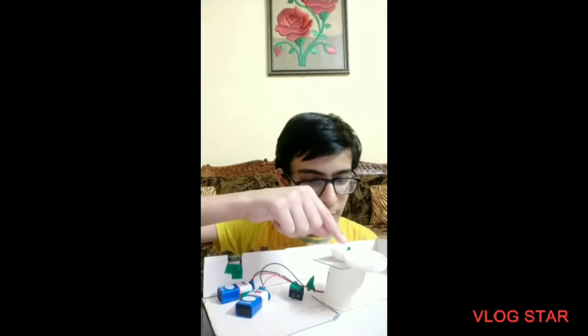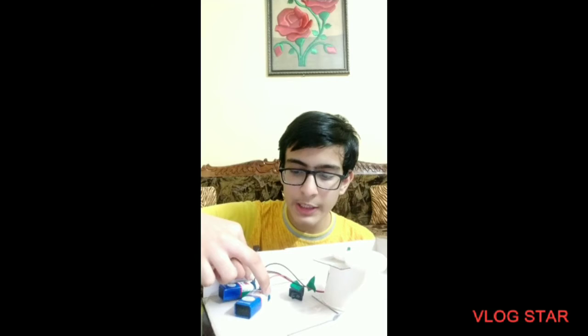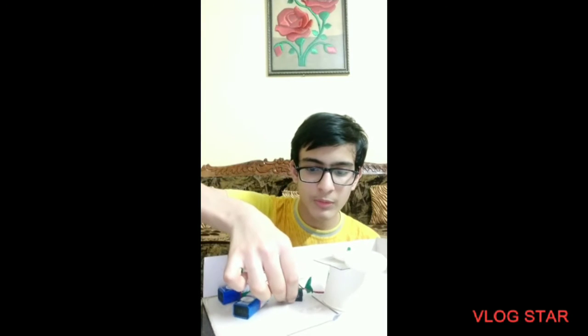I am going to explain a working model of an earthquake. This model is made of biodegradable materials like cardboard and watercolors. In this I have used one motor, two batteries, two connectors and one switch.